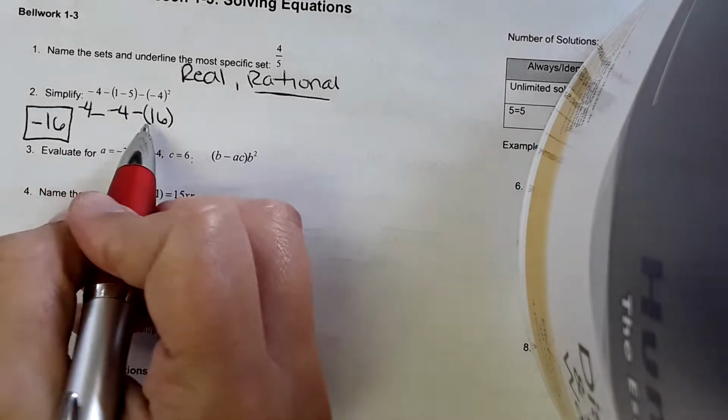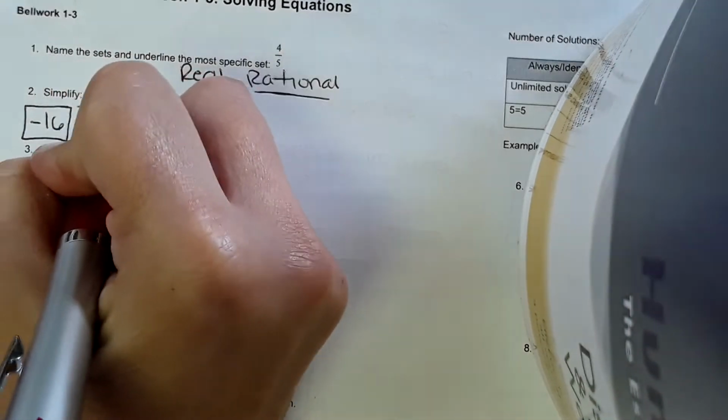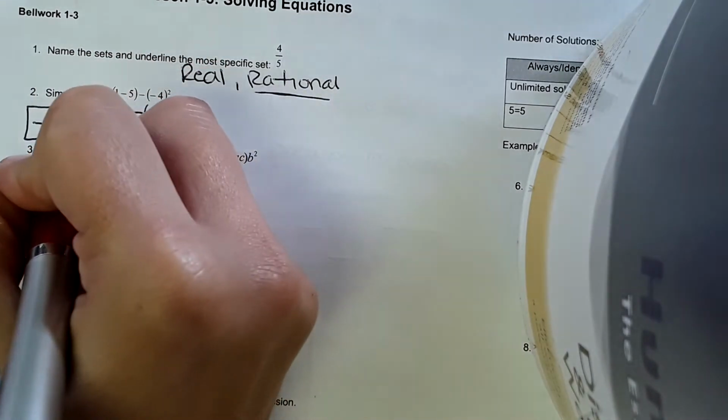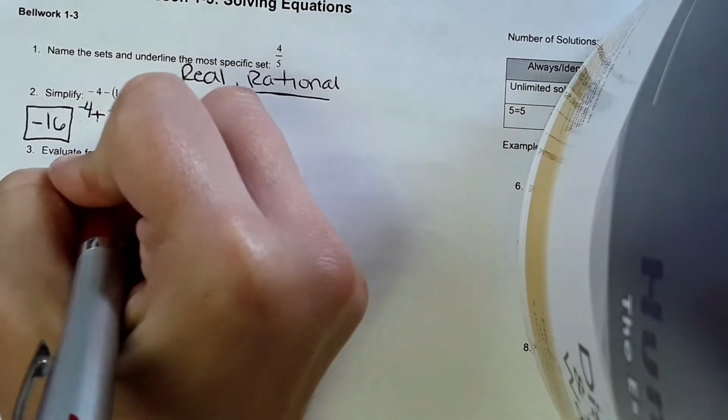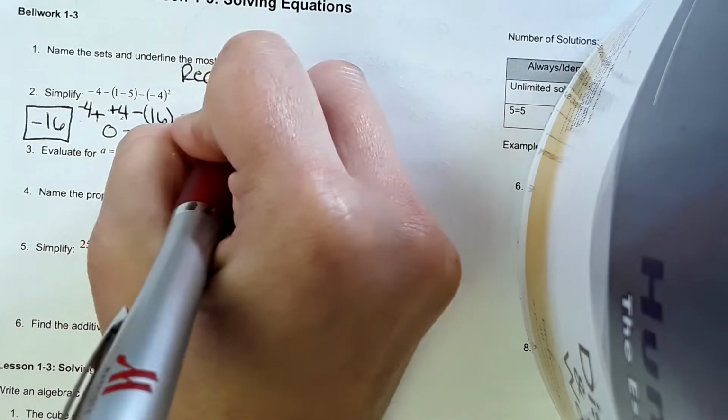So now I'm just left with addition and subtraction, particularly subtraction. With this subtracting a negative, you add the opposite, so that becomes positive 4. Negative 4 plus positive 4 is just 0. 0 minus 16 equals negative 16, and that is your answer.